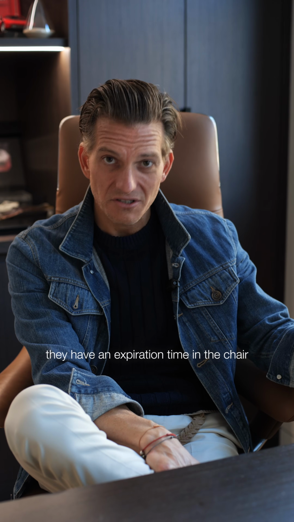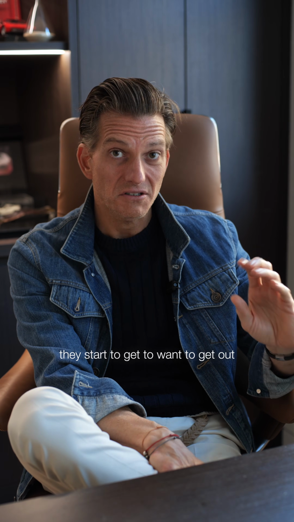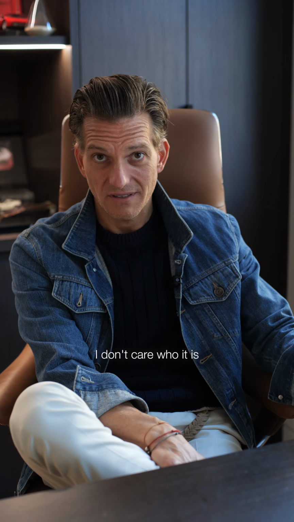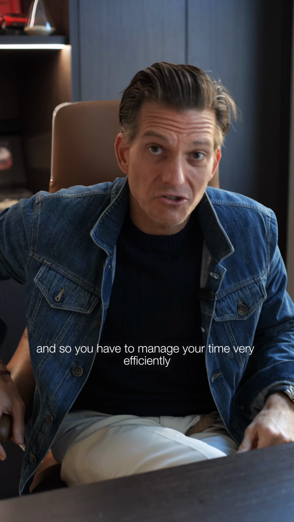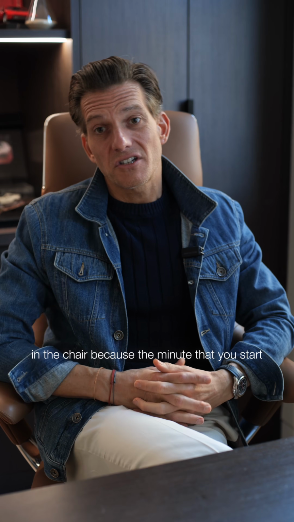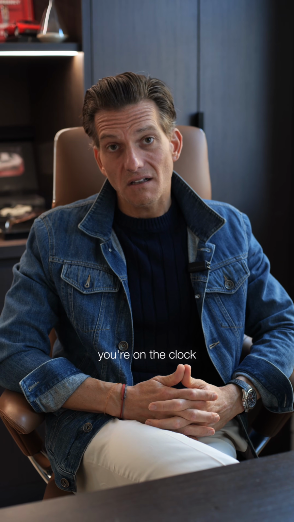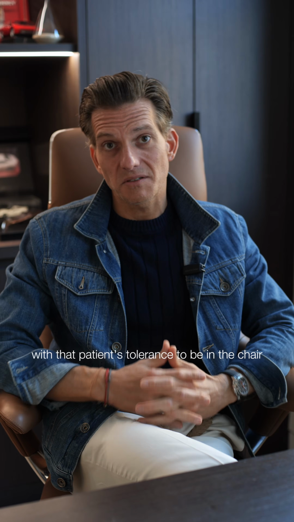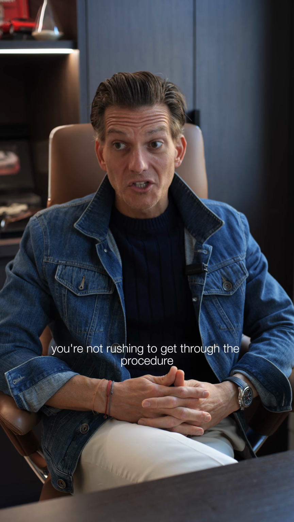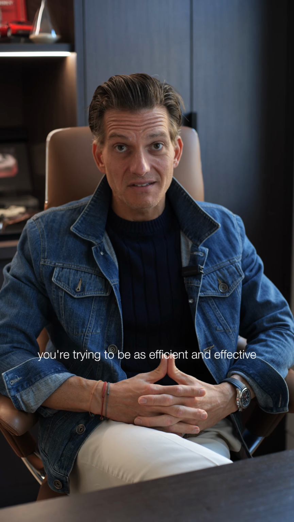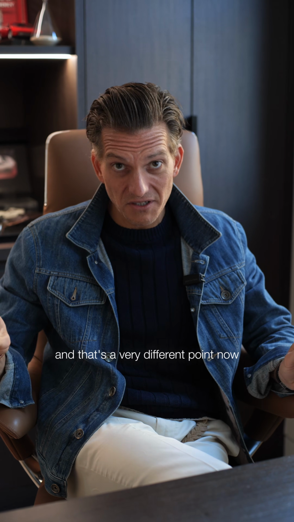They have an expiration time in the chair. After about the 3-hour mark, they start to want to get out. I don't care who it is. And so you have to manage your time very efficiently in the chair, because the minute that you start and get someone comfortable, you're on the clock with that patient's tolerance to be in the chair. You're not rushing to get through the procedure. You're trying to be as efficient and effective to give the patient a good experience, and that's a very different point.